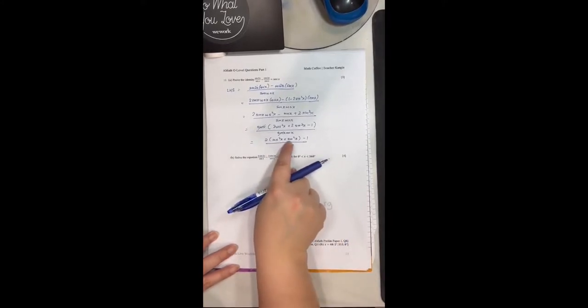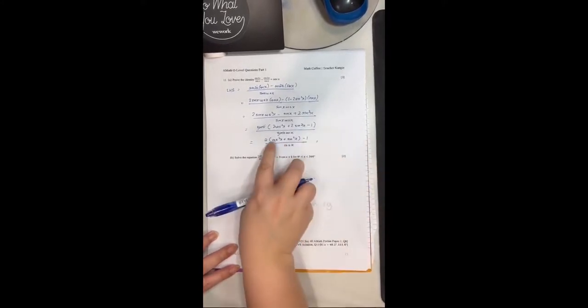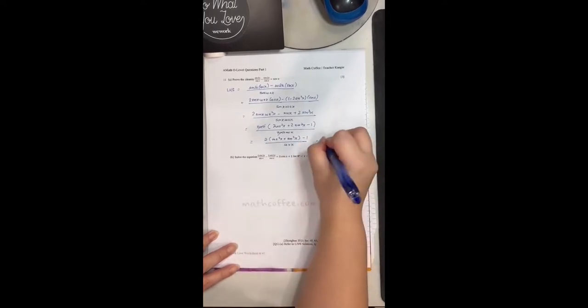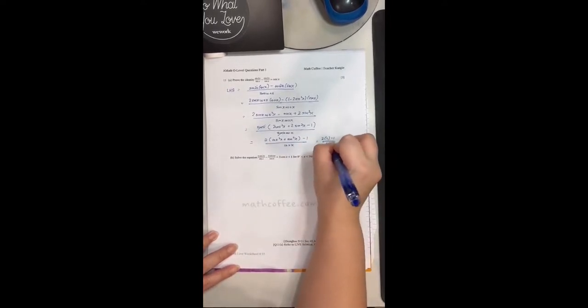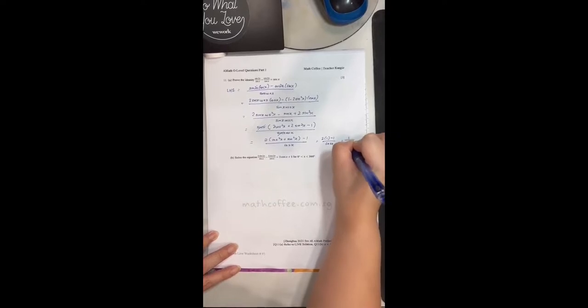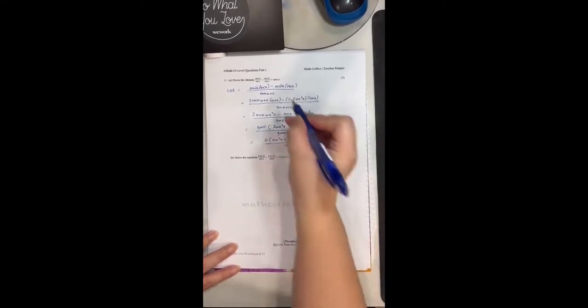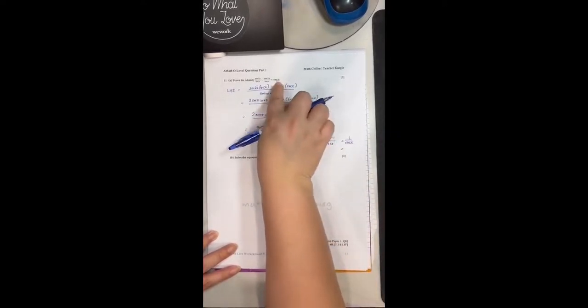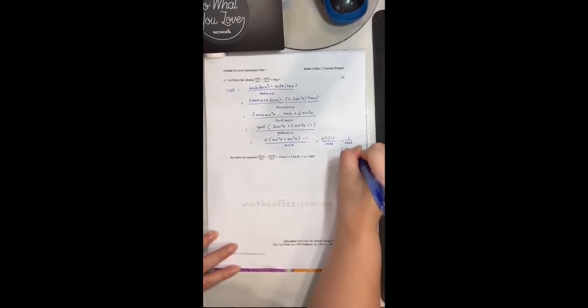This one is 1, so it becomes 2 times 1 minus 1 over cosine x, which is 1 over cosine x, which is, see, the third letter C, so this is secant x. Which equals the right hand side. Shown.